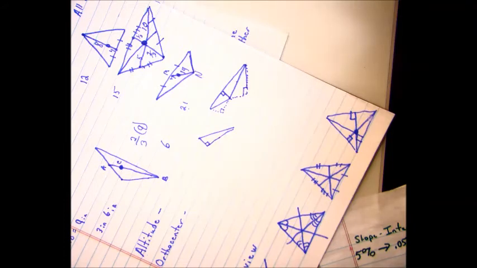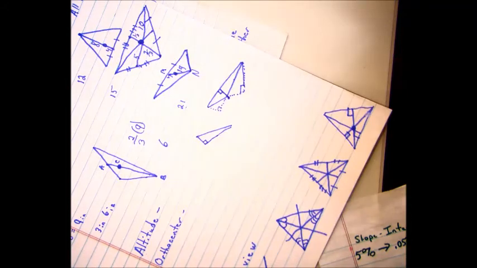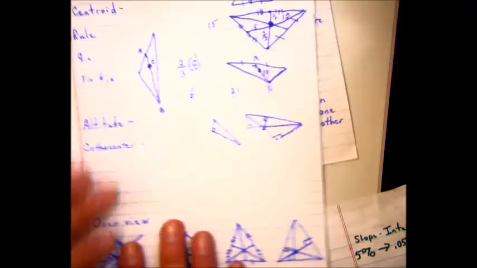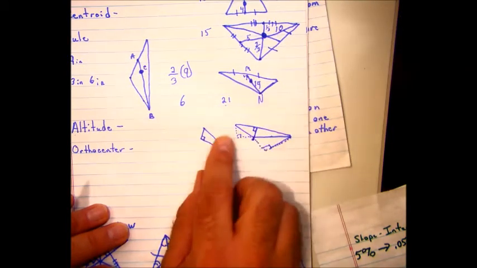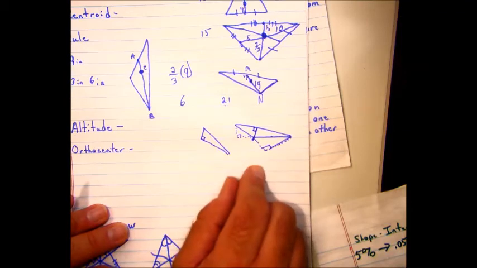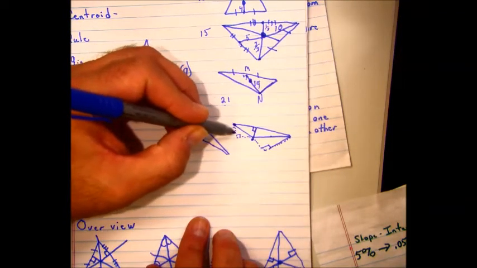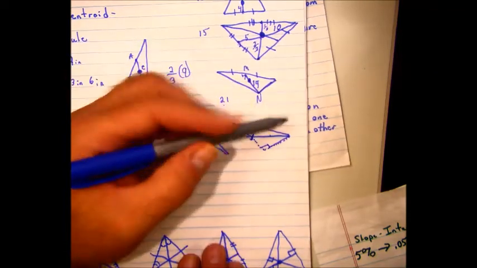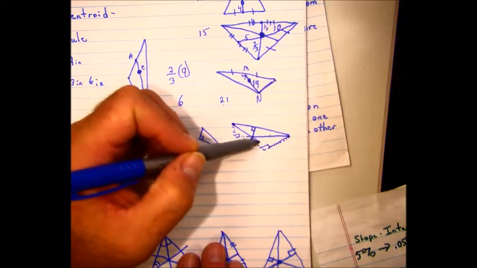Where all 3 of the altitudes meet, it's called the orthocenter. So here I have my 3 altitudes. Notice only one of my altitudes was in the triangle. The other 2 were out of the triangle. So I had one start from here and there, and then I had one start from here, and this was the extended side.